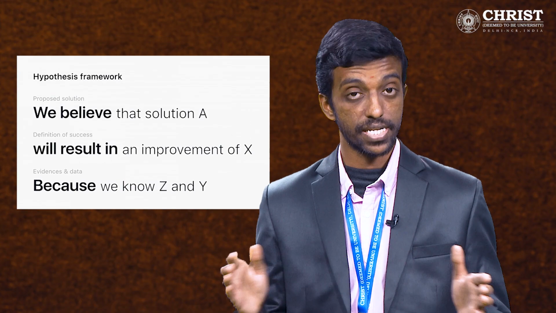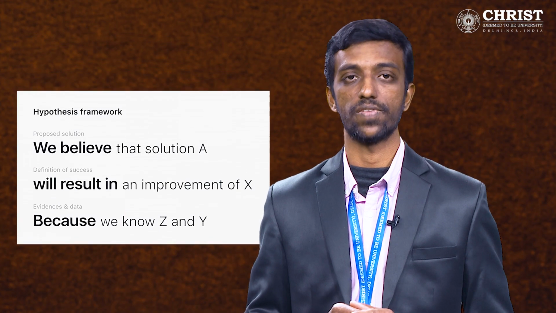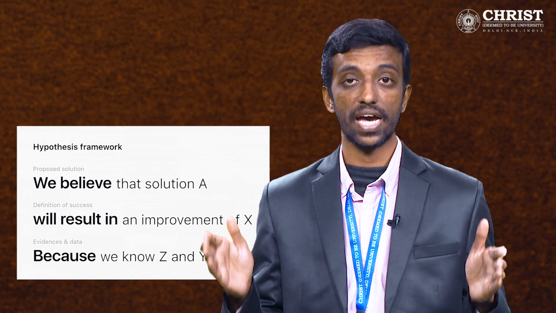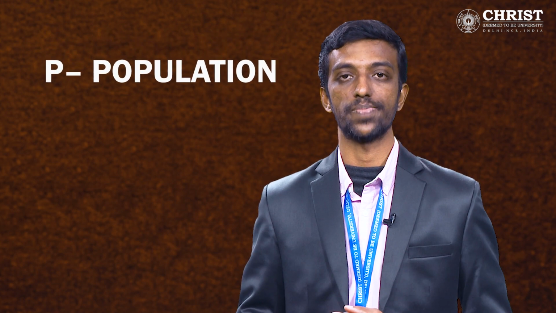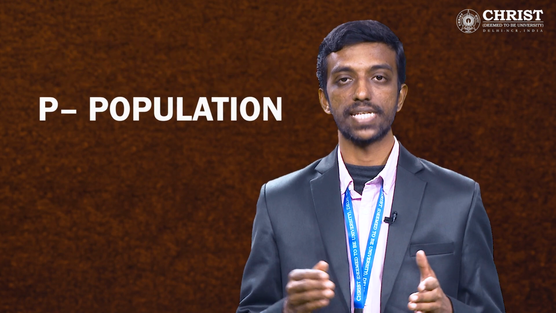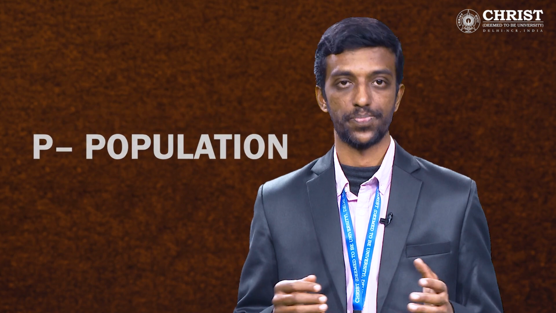Hypothesis can have multiple components. To start off, we can use this abbreviation called PICO. PICO is an abbreviation that will help us narrow down our research and a hypothesis in the best way possible, and give a simple, clear understanding of what is to be done in this research. The first letter P stands for population. Population is the group that is involved as part of this research. What is the sample group that we are deriving at?